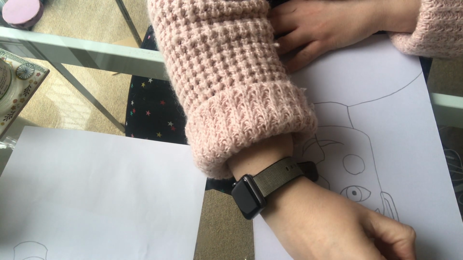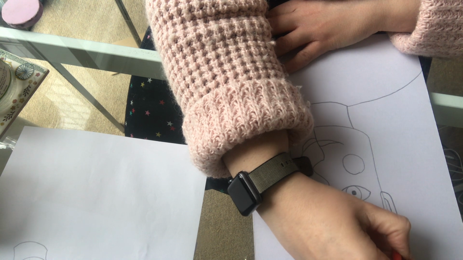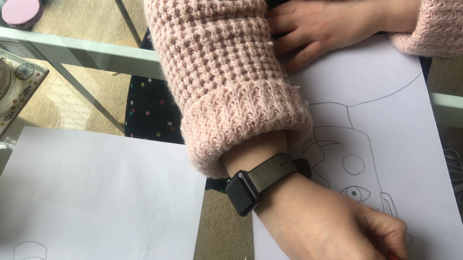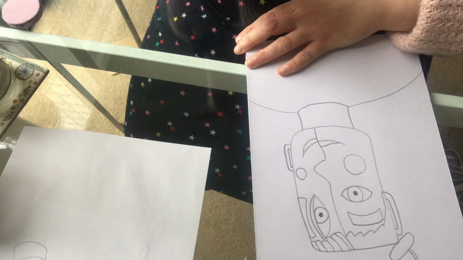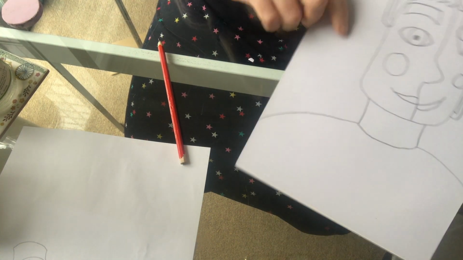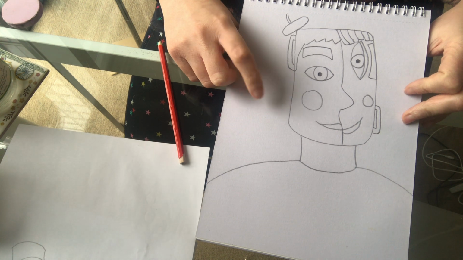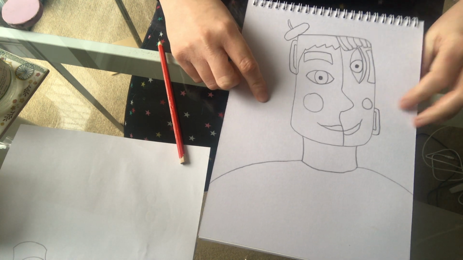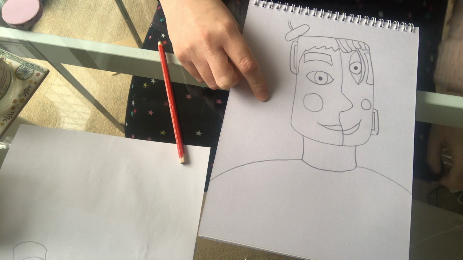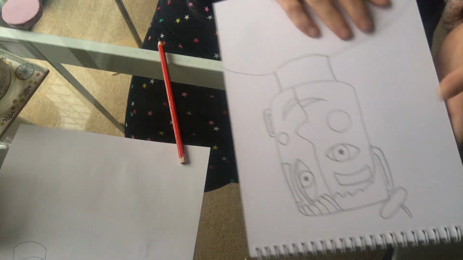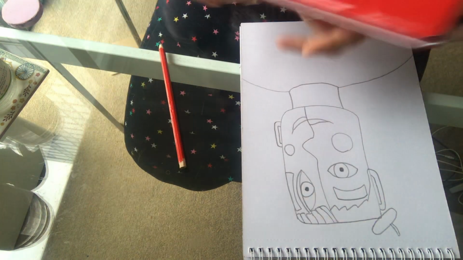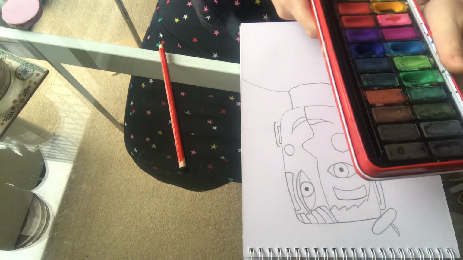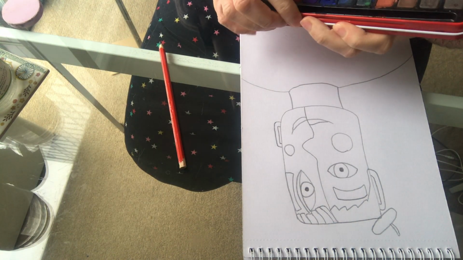I think I'll give my character a beret. Lots of Picasso's works, the characters have berets or hats on. And there we go. So there's my character. I want to make it look a little bit more three-dimensional. So when I add paint, I can apply different layers of colour and lighter and darker areas to add to the dimensions, like we do with shading.